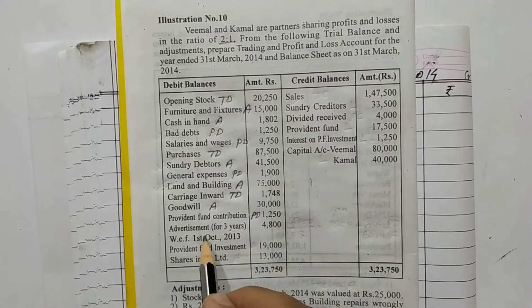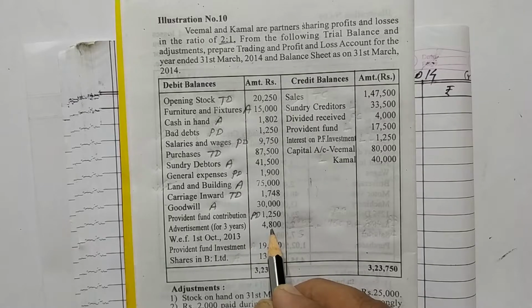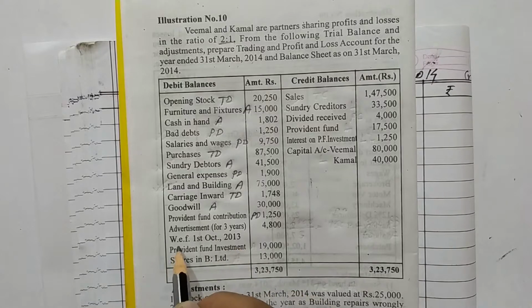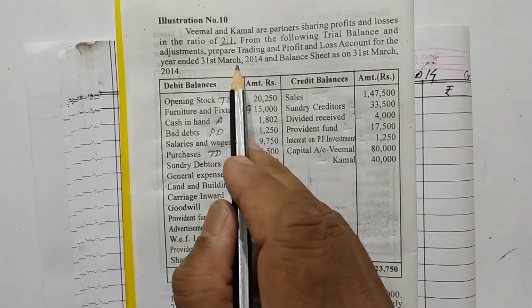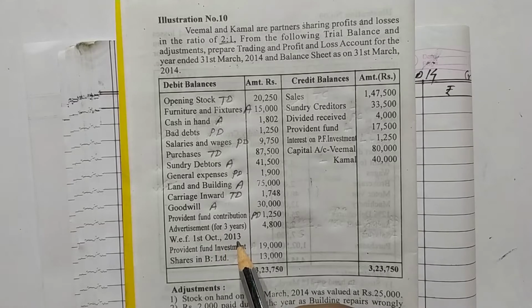Advertisement is given for a 3 years period. Total amount is 4,800. Additional information is given: WEF 1st October 13. WEF long form is with effect from this date, 1st October to 31st March. It comes to a 6 months period. The 6 months proportion amount goes to the P&L account debit side and the remaining portion is treated as an advance. It goes to the asset side.